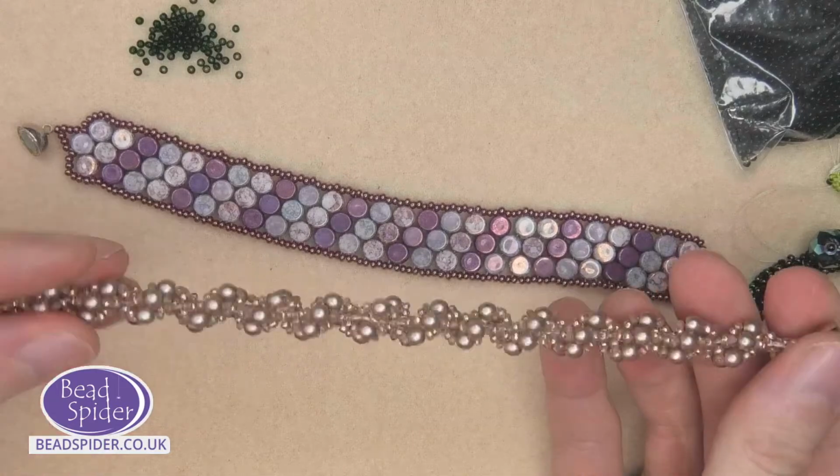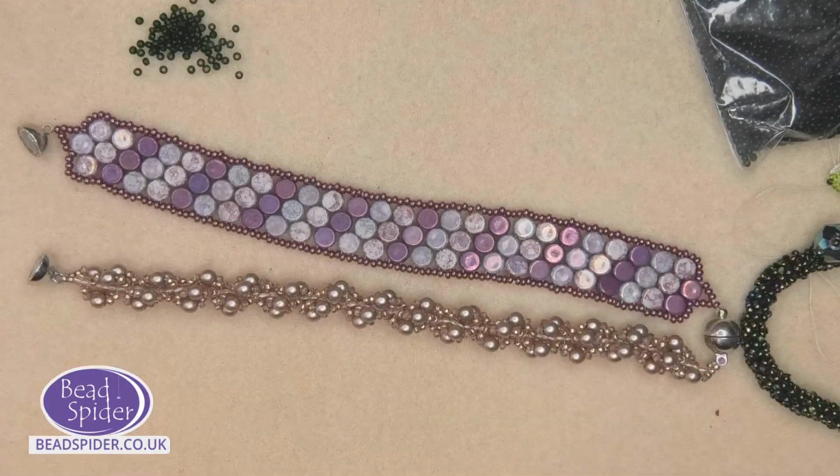So again, that's definitely something that you need to take into account, especially when you're choosing colours. The beads that are the biggest are the ones that are going to stand out the most.